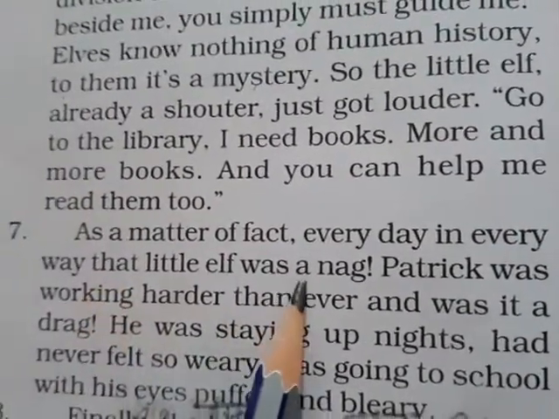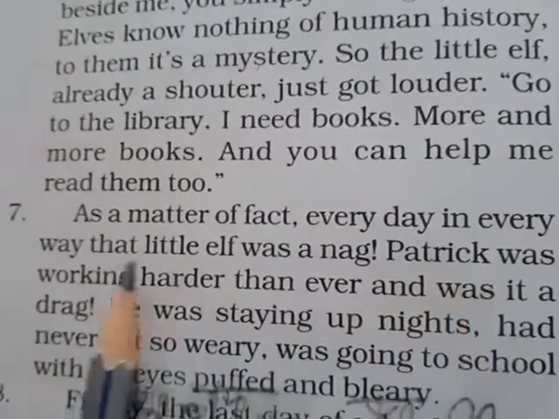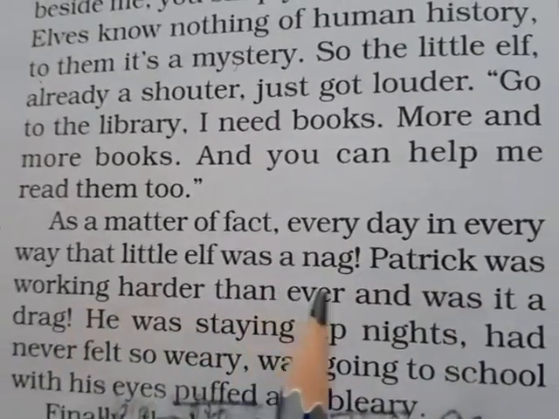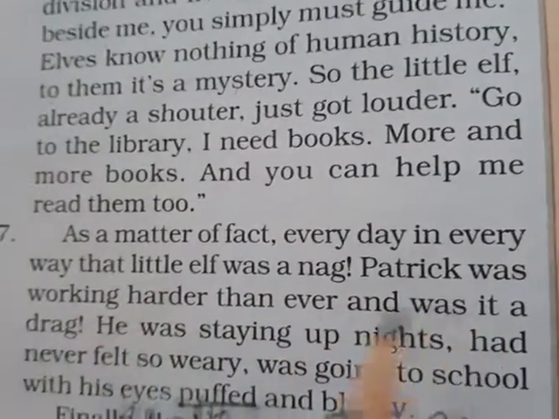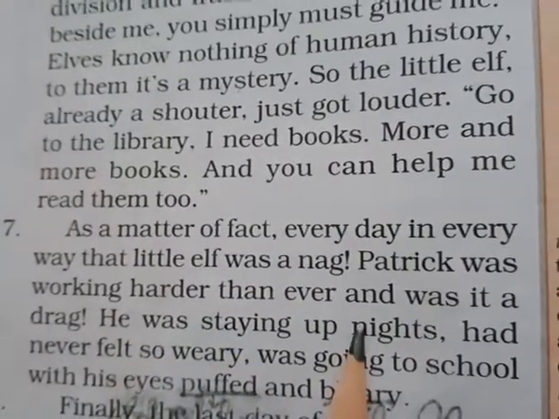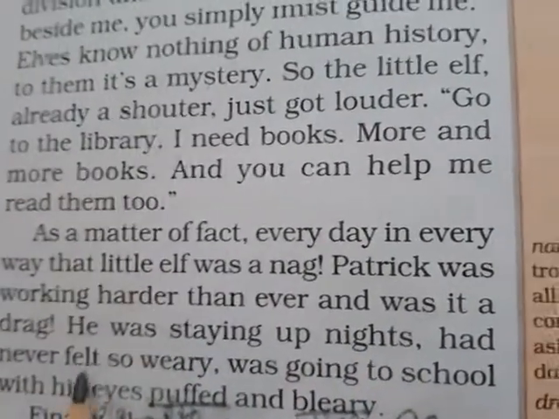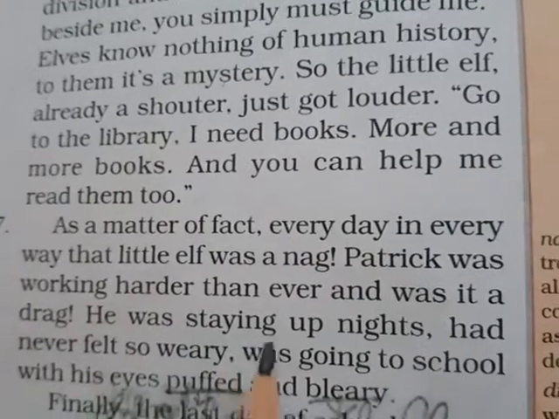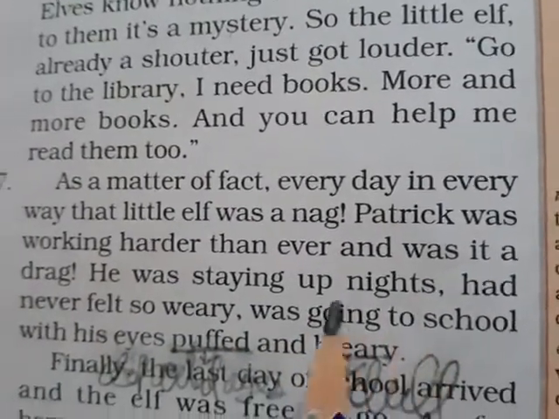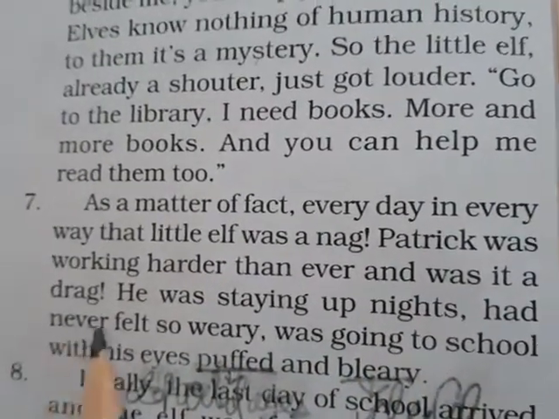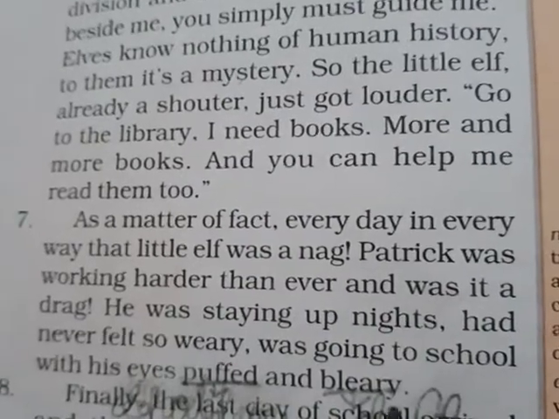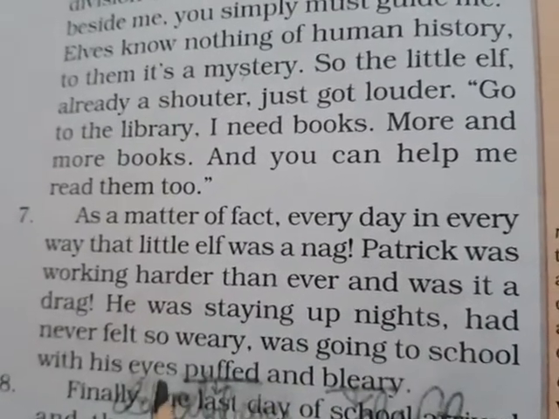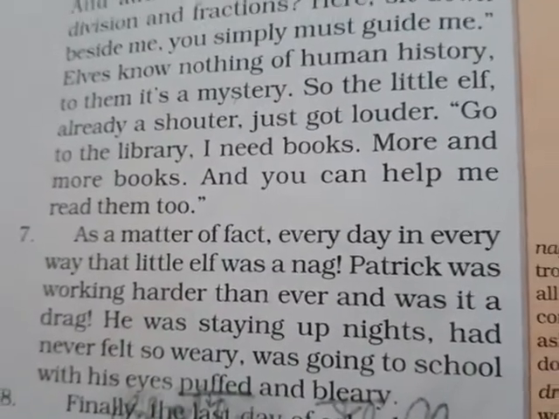As a matter of fact, every day in every way that little elf was a nag. Patrick was working harder than ever, and was it a drag? He was studying up nights, had never felt so weary, was going to school with his eyes puffed and bleary.